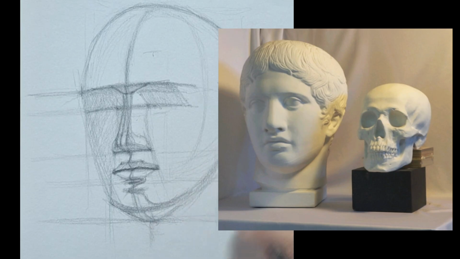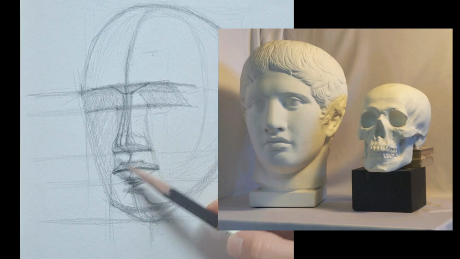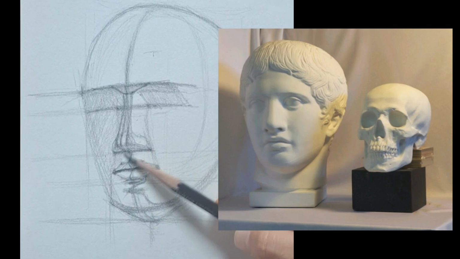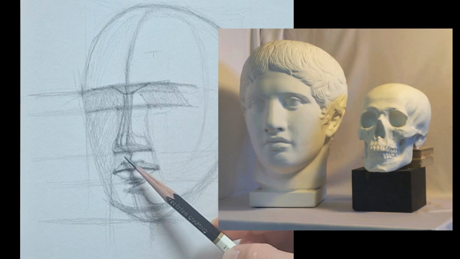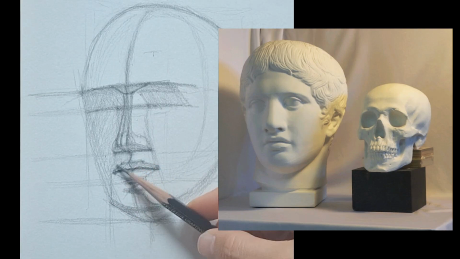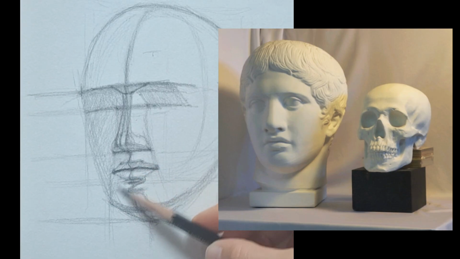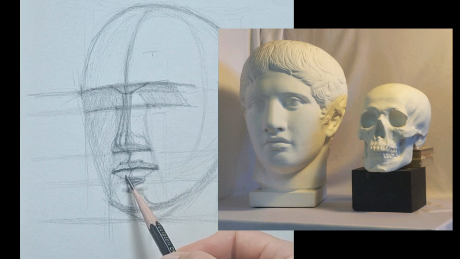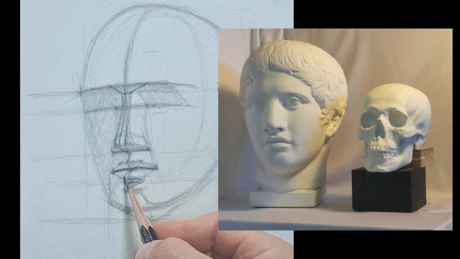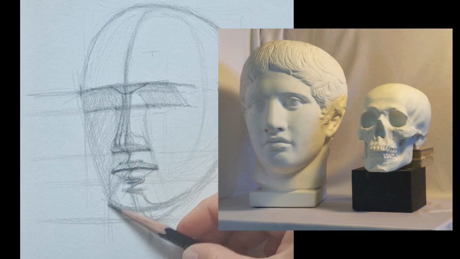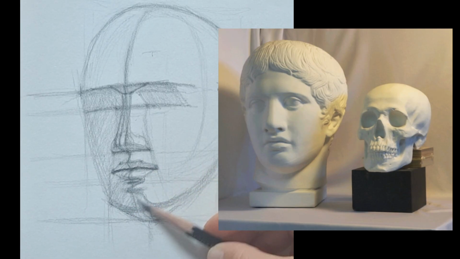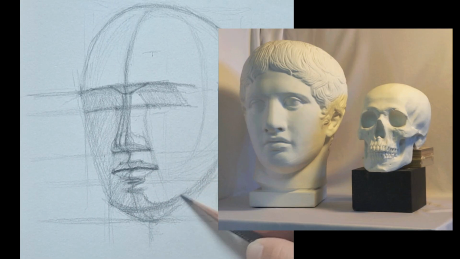So we joined that. We can now safely pretty much cover all of this. We'll work on that little spot of light later. It's not so important. And we can drop that shadow across the lips here, and bring this all into one shadow.